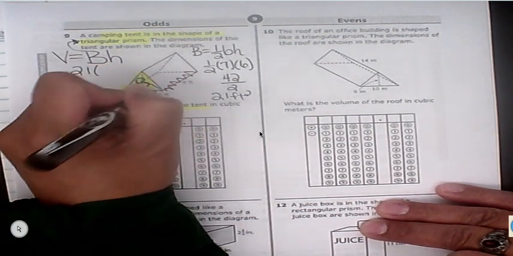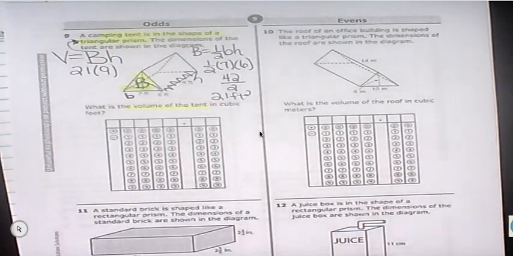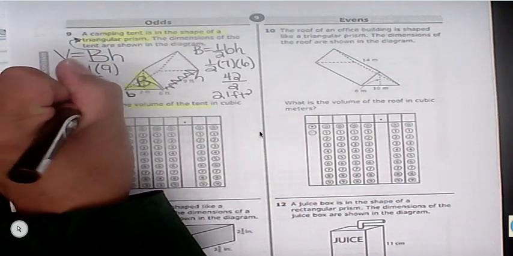It goes from one triangle to the other, so that's going to be 9. So we're going to do 21 times 9. That's going to give us 189 feet cubed.